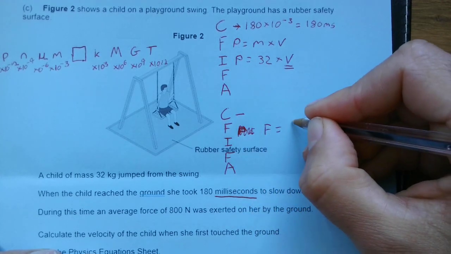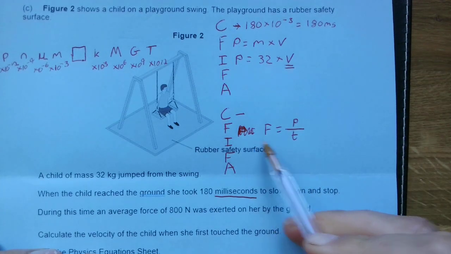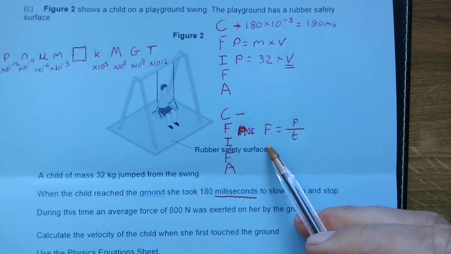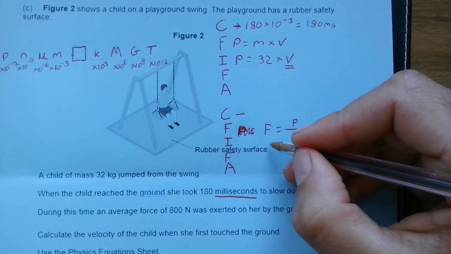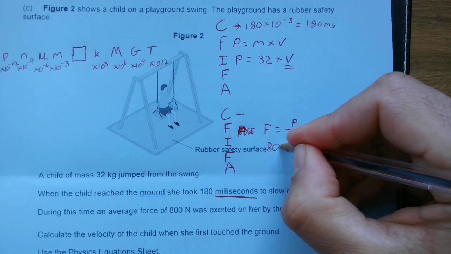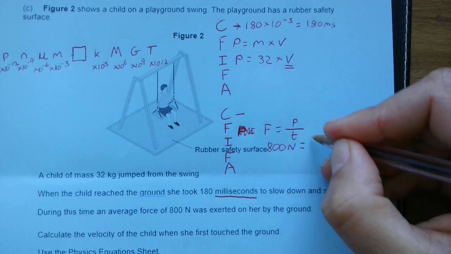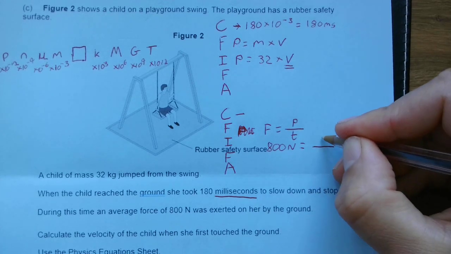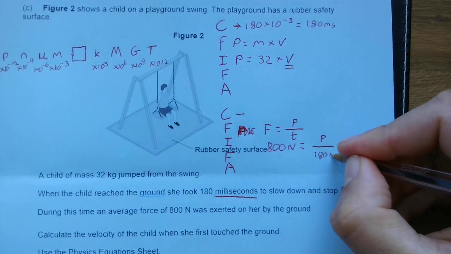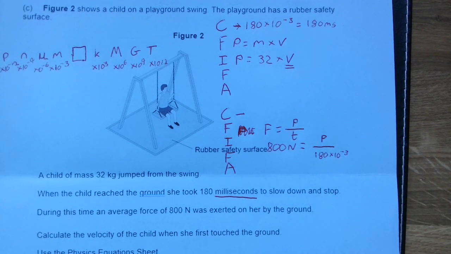Force equals change in momentum divided by time. Okay, and then all we have to do is put our numbers in. So if we put our numbers in, we've got a force of 800 newtons, and that equals our change in momentum, which we don't know, so we put that there, and our time is 180 times by 10 to the minus 3, like so.